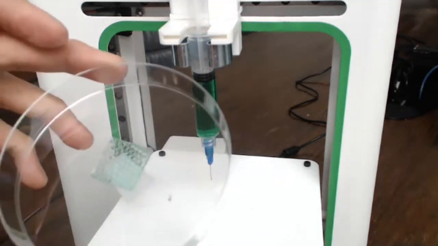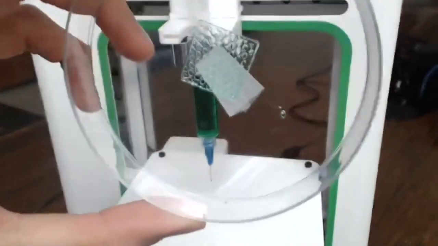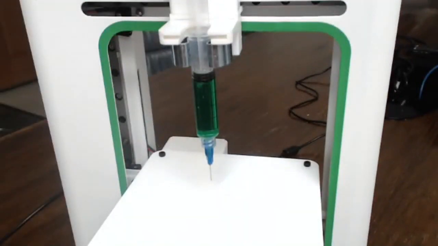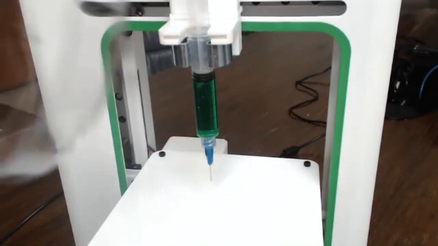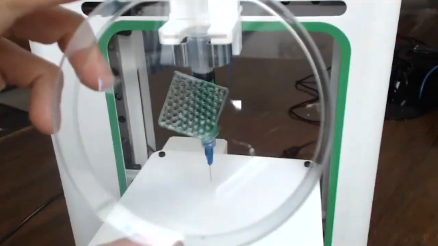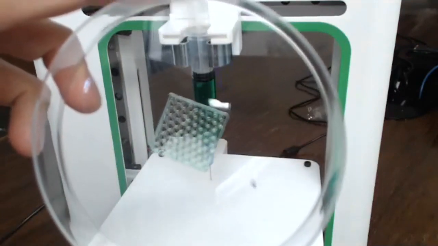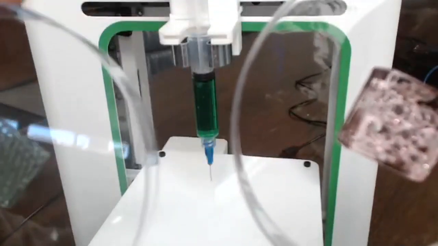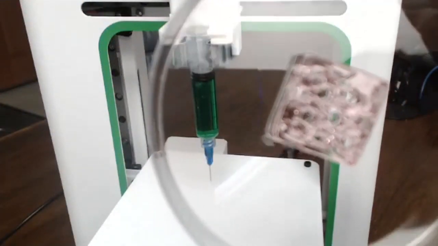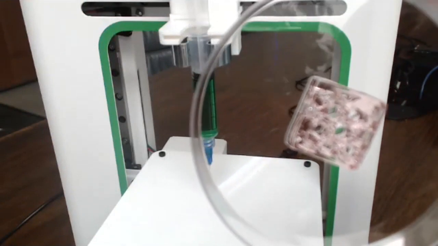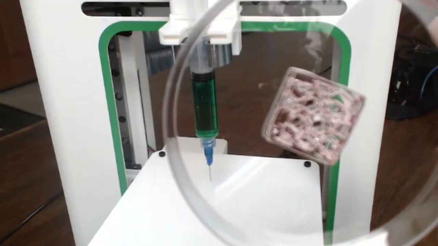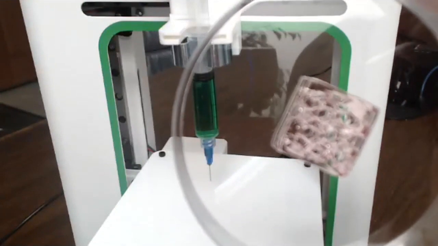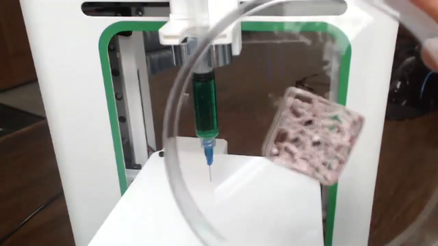So we'll bring this closer to you so you could see, maybe take the tape off. You could see the scaffold resolution is pretty fine. This is the 22 gauge needle. And then here I'm going to show you a side-by-side. This was something that we previously printed, which is the 14 gauge. You can see this scaffold has much greater layer thickness, both on the perimeter and also on the inside.